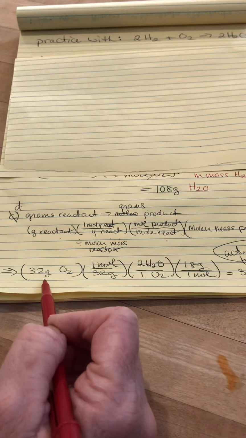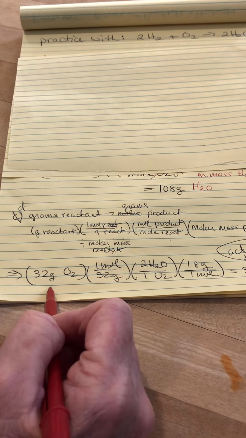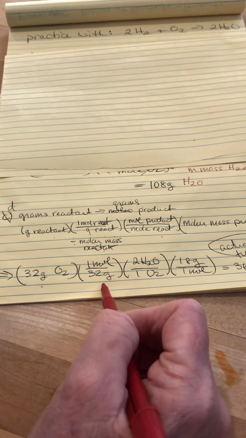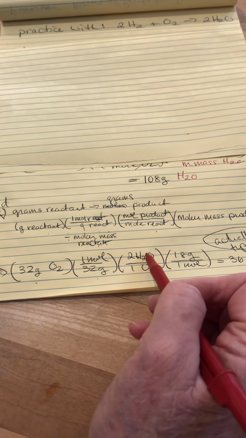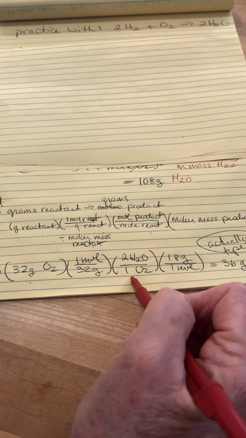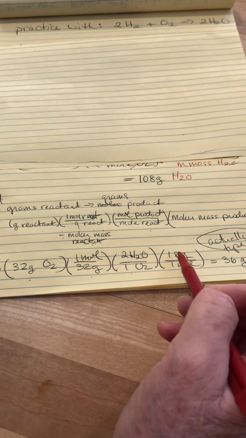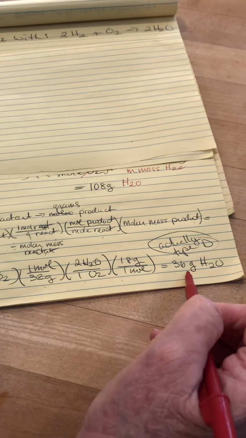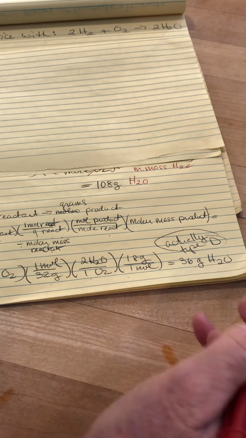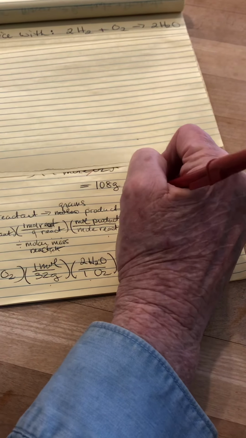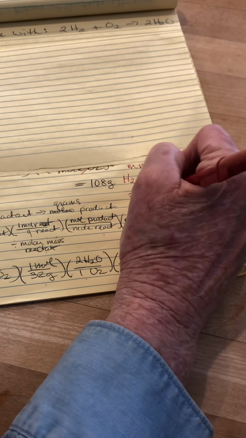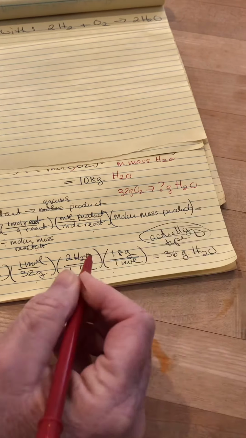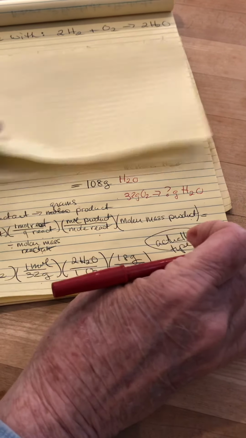So here my problem was 32 grams of oxygen. I divided by the molar mass of O2, which is 32. That's the same mole ratio, 2 waters to 1 oxygen, times 18 grams per mole. That is giving me 36 grams of water. So the problem here was 32 grams of O2 is going to make how many grams of H2O? I didn't actually even write down the problem.